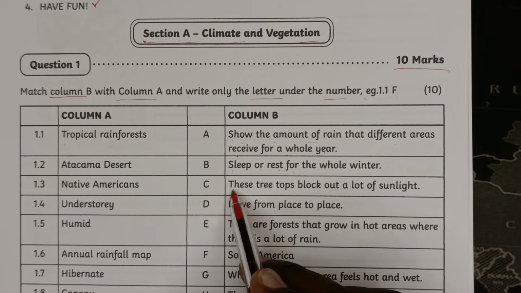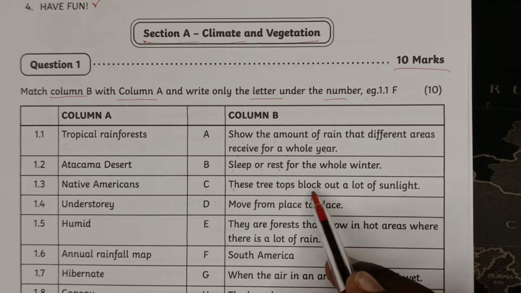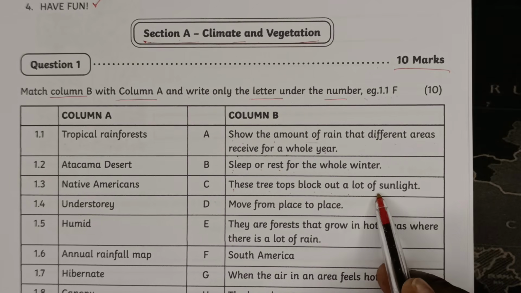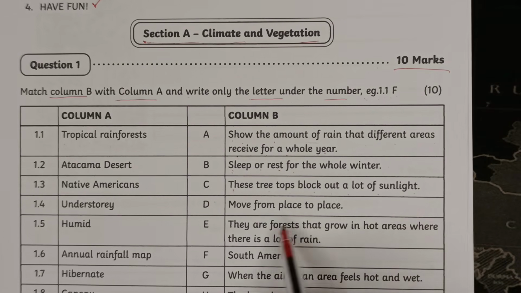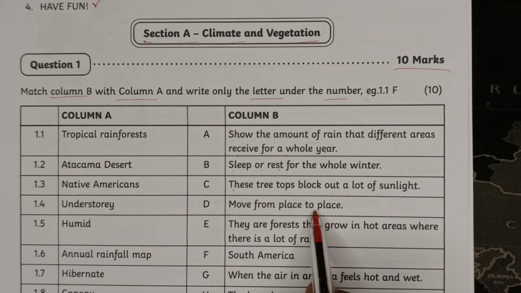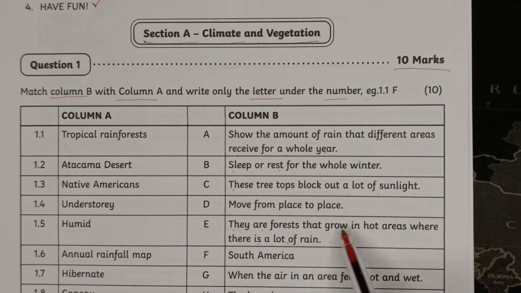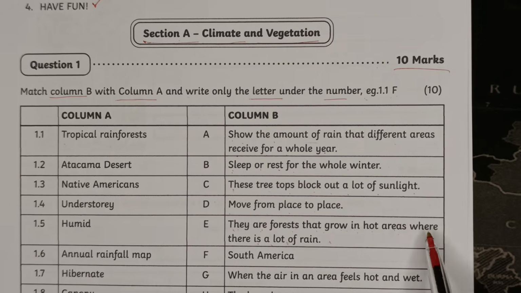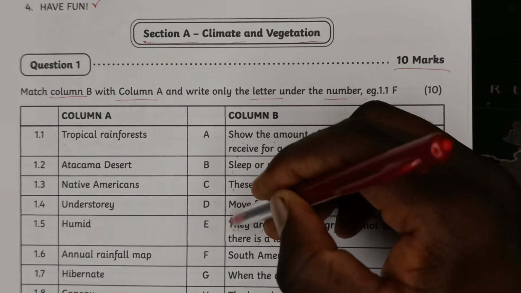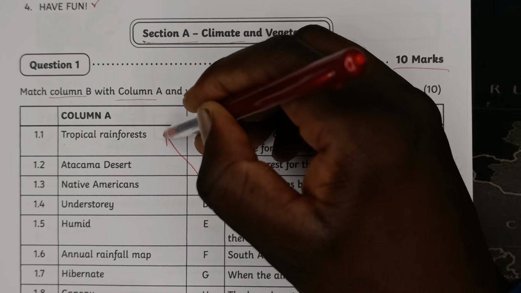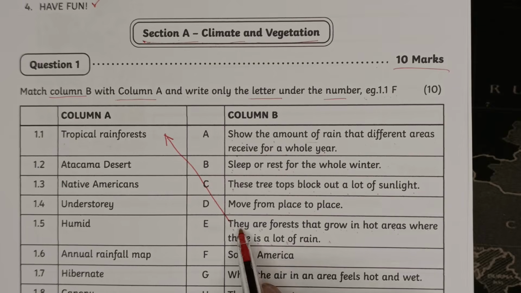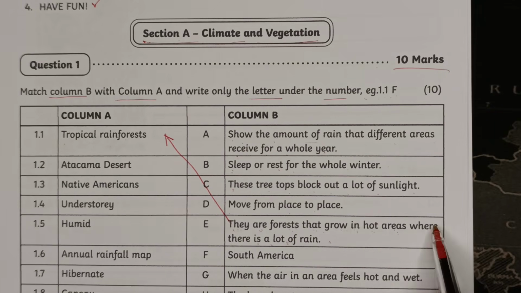No. These tree tops block out a lot of sunlight? No. Move from place to place? No. They are forests that grow in hot areas where there is a lot of rain. And the answer is yes. So tropical rainforests are forests that grow in hot areas where there is a lot of rain.